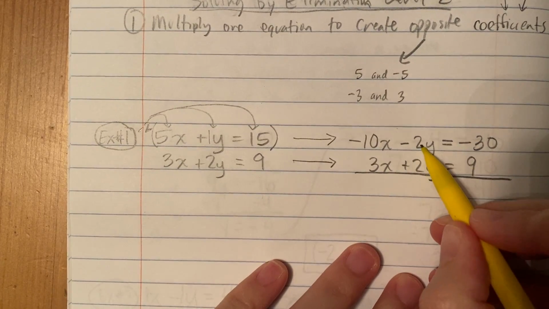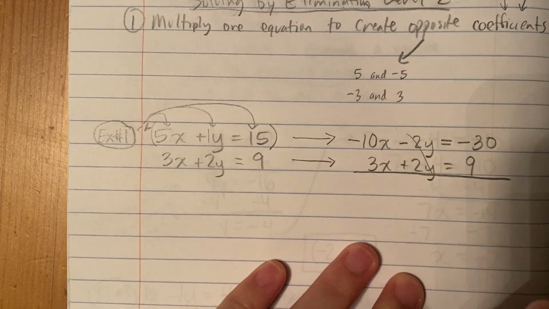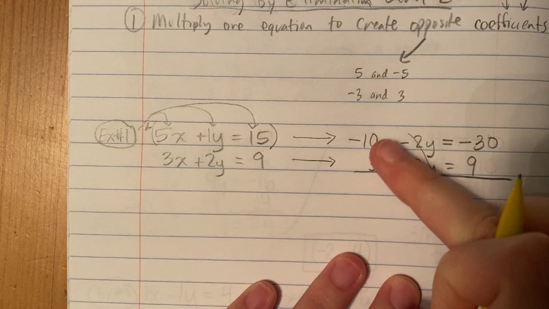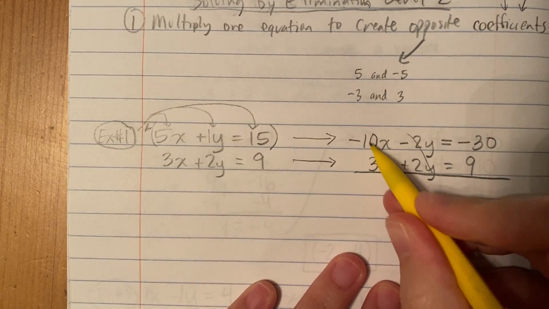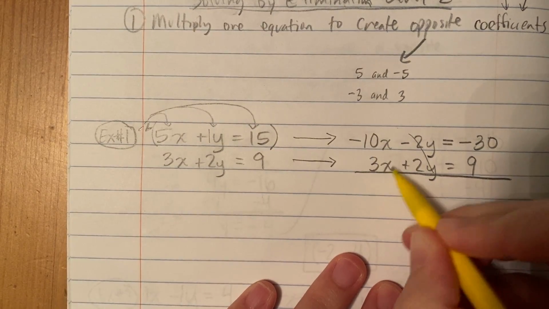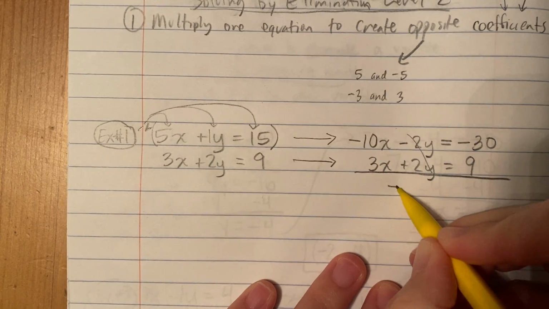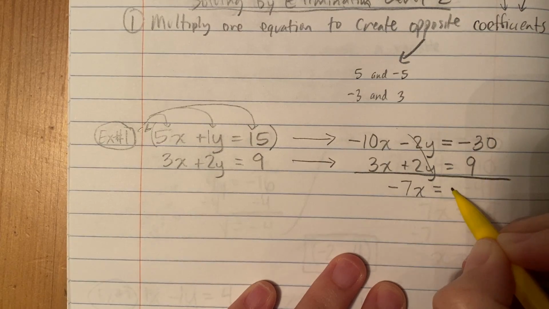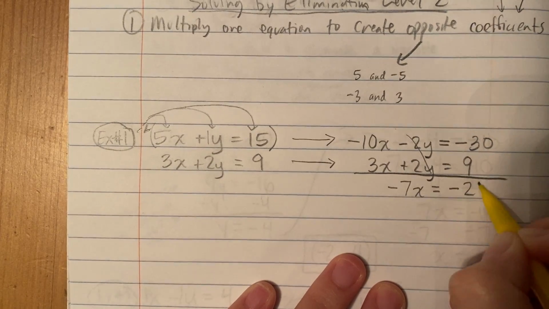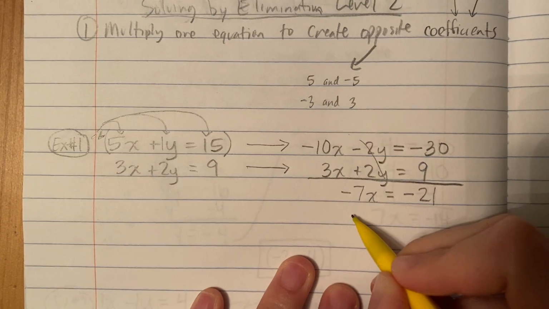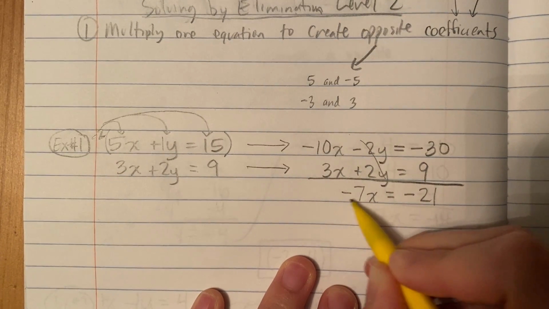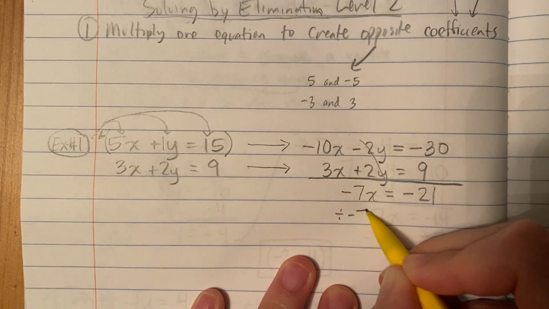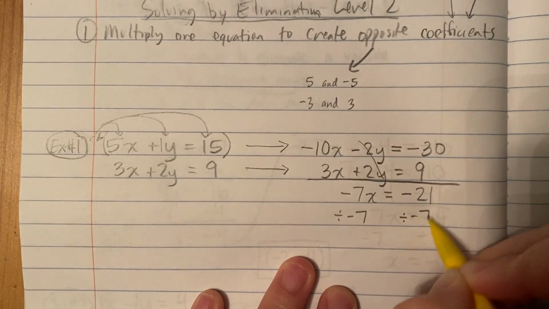Okay, so when I add -2 plus 2, oh, that's 0. Those are going to eliminate. -10 plus 3, that's 10 negatives, 3 positives. The 3 positives cancel out 3 of the negatives, but I'm left with 7 negatives. -30 plus 9 is -21. Okay, now this is a one-step equation. I have -7 times x, so I'm dividing by -7 because it's being multiplied by x.